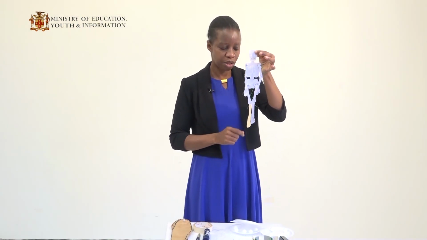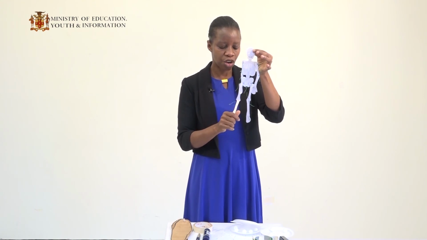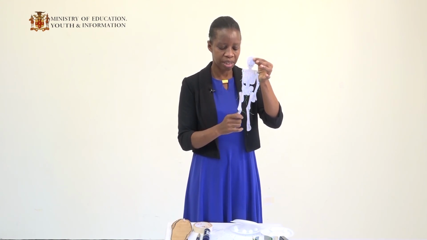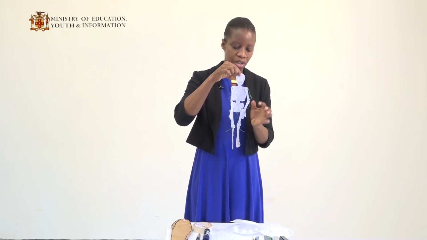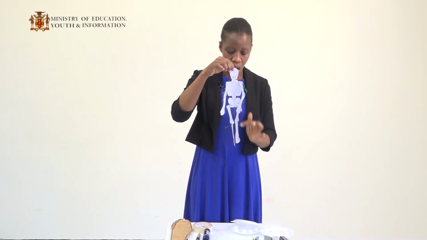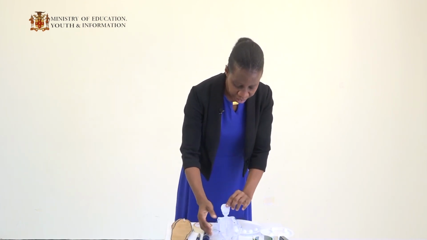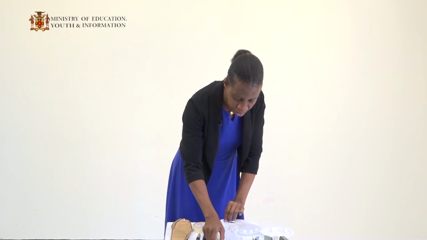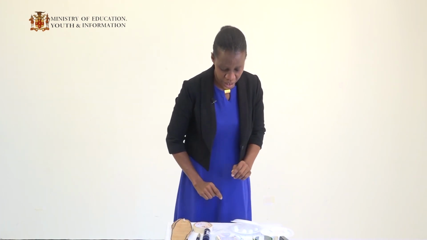All right, beautiful. All right, and so if you just look at this structure, the skeleton, we would see therefore that this skeleton would be functioning as a complex machine because it consists of different simple machines in one human body. Beautiful. So go ahead and try this for yourself. And you can, of course, play the song and connect the bones together. All right?